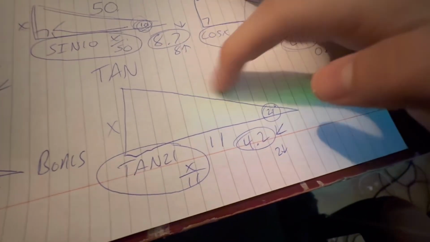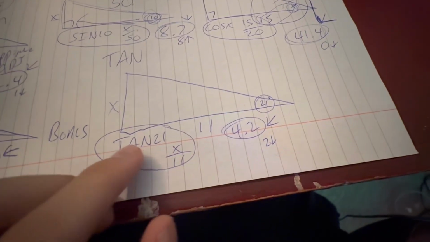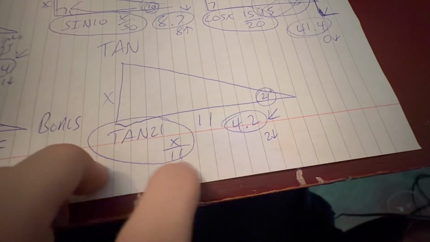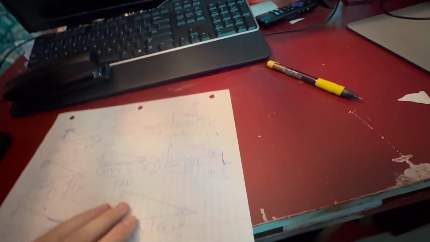And then tan. Since you have no hypotenuse, it's going to be tan, obviously. The tan of 21 is going to be x over 11. So you're going to get your tan, and you're going to multiply it by 11, which is going to give you approximately 4.2.